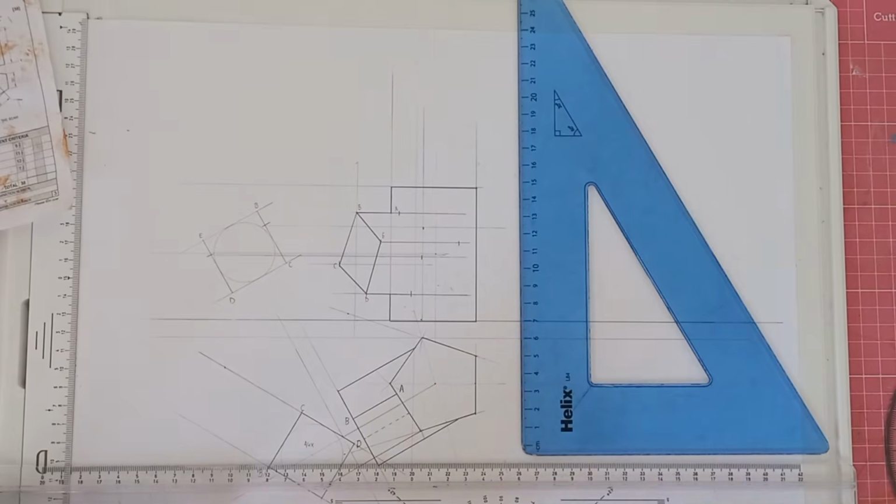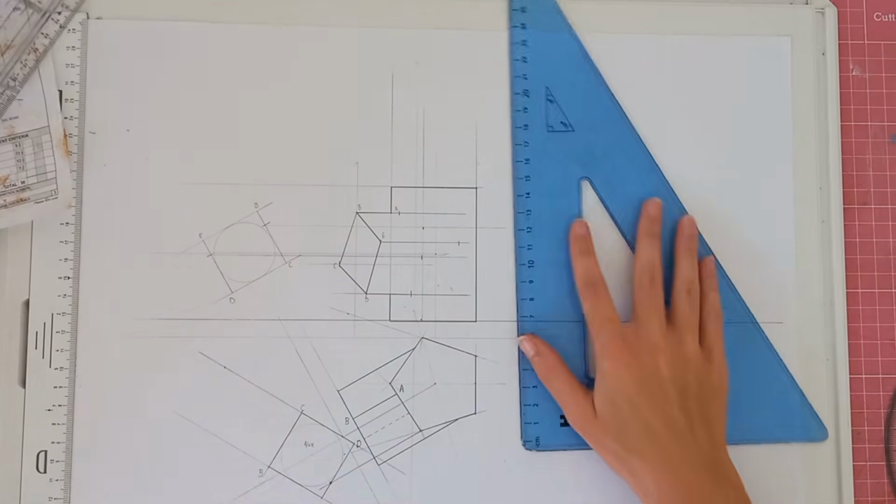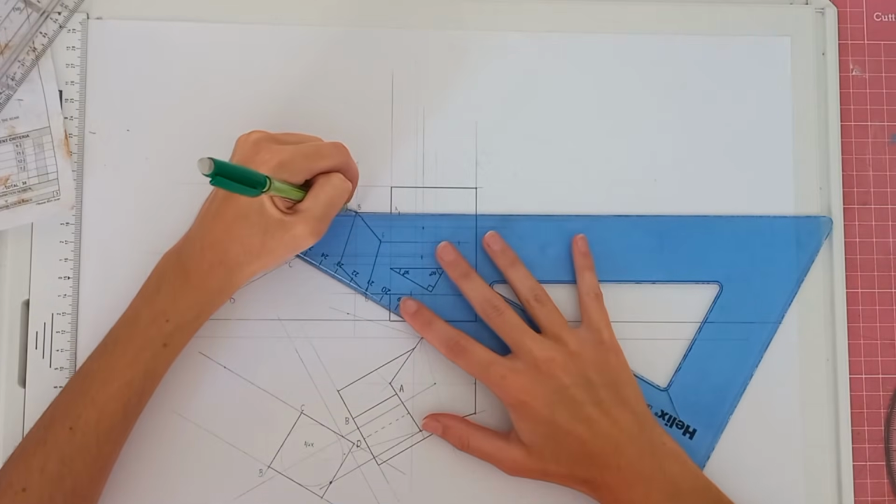Okay, then what we're going to do is connect these here. So let me connect them so that you can see what the curve should look like in the meantime.